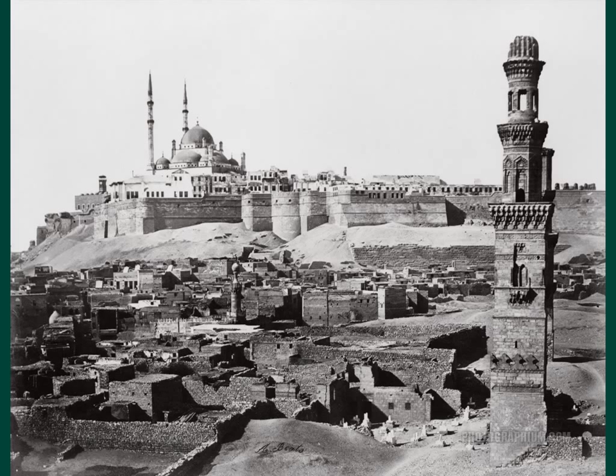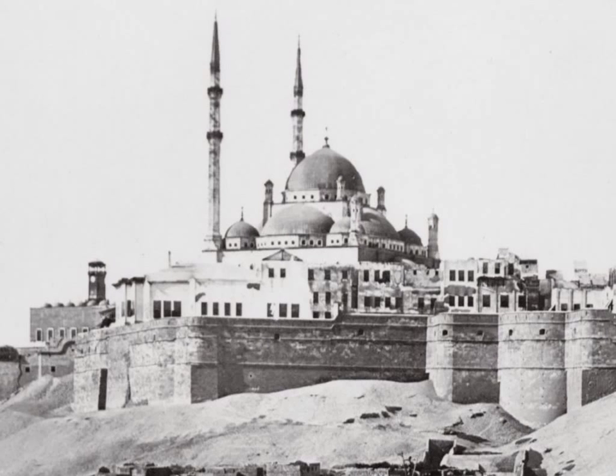After his death, Egypt passed to his sons, but Muhammad Ali's descendants would ultimately lose control of their country to the British Empire. But that is a story for tomorrow.